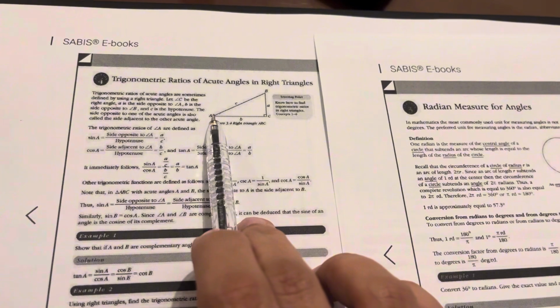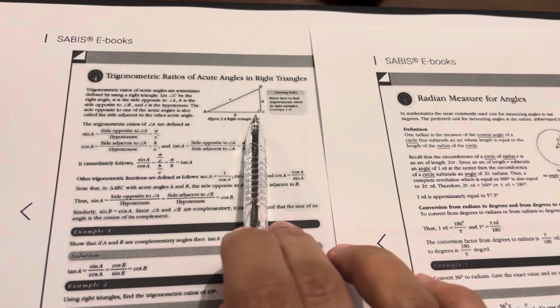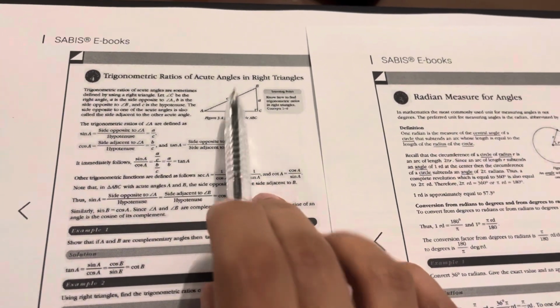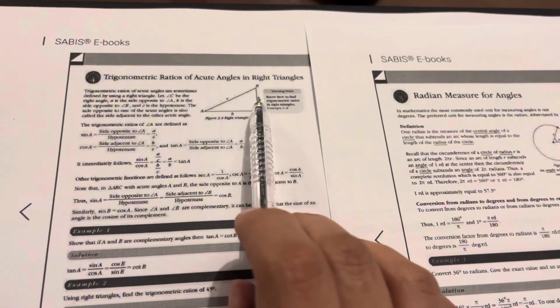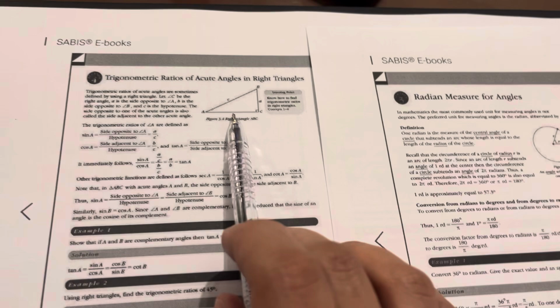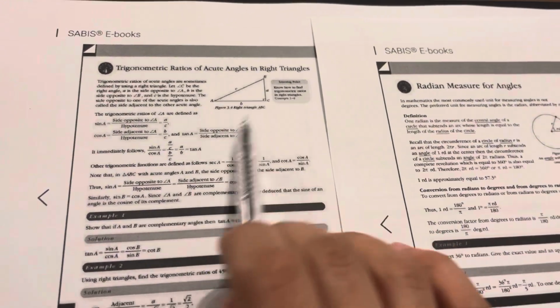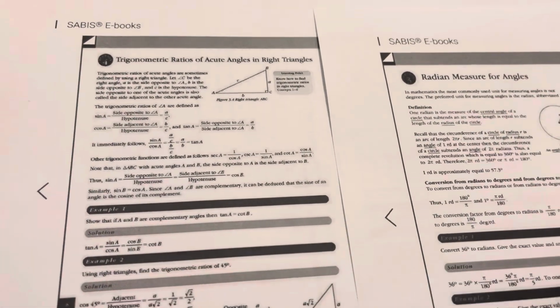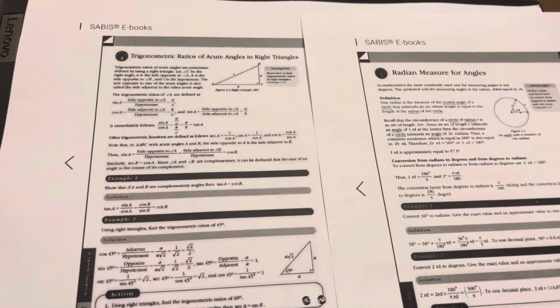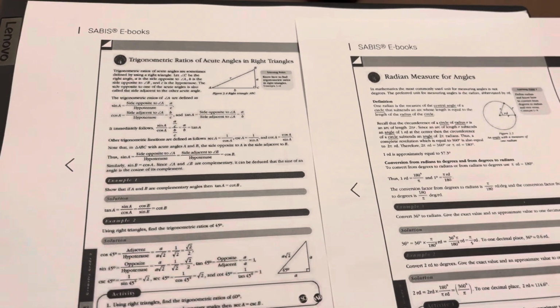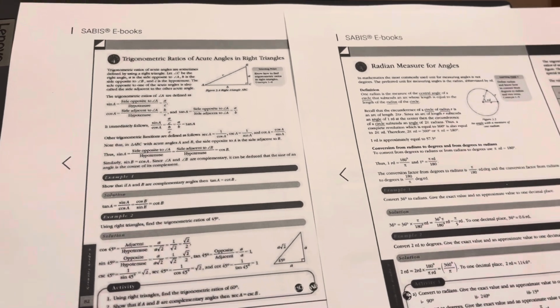The cosine of the angle A is equal to the adjacent side over the hypotenuse. The tangent is equal to the sine over the cosine, so it is equal to the opposite over the adjacent. So this is basically the whole section, talking about these 3 formulas and how to apply them. I will apply them in getting that table.